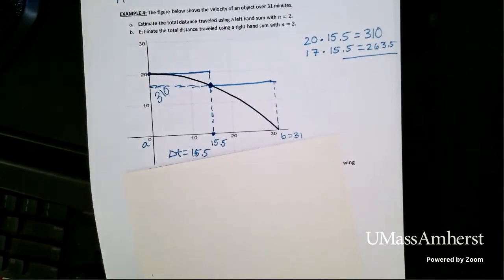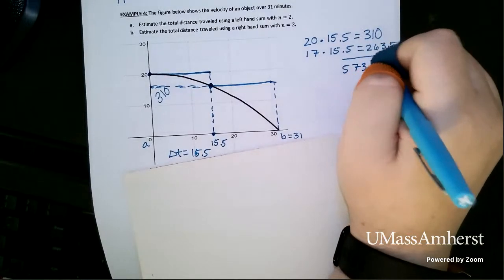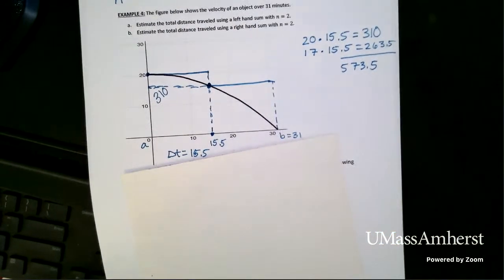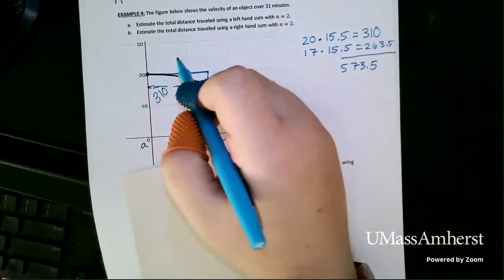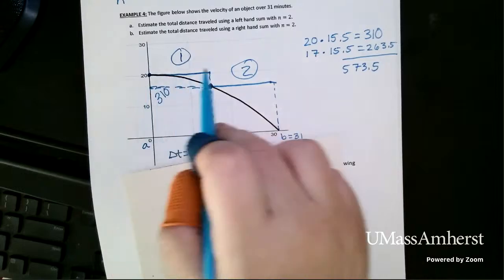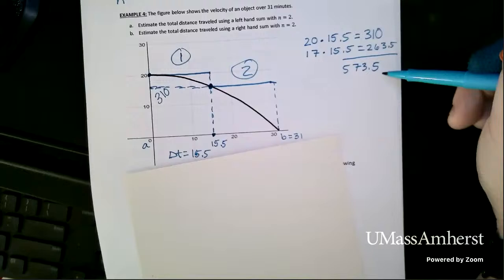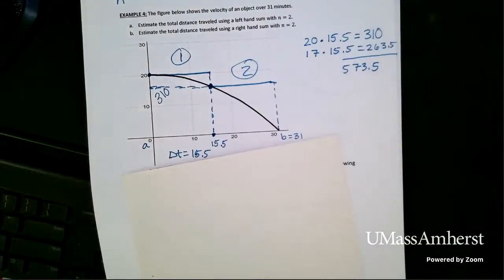So I'm adding up all the different areas. So that's 573.5. So my n equals 2. This is my first rectangle. This is my second. For each one, I'm doing height times width. And that is what allows me to get my approximation for my left-hand estimation.